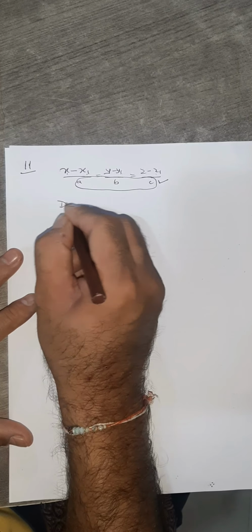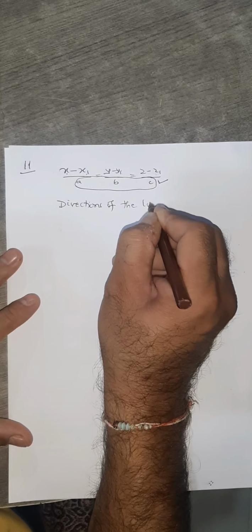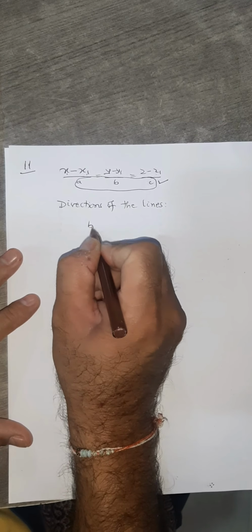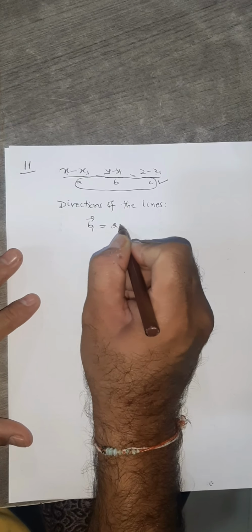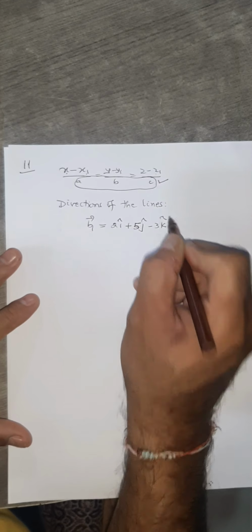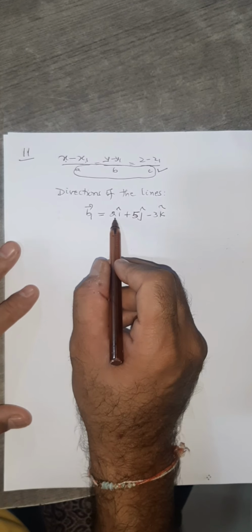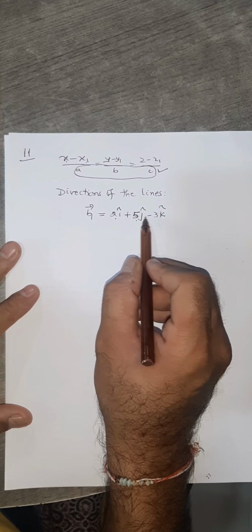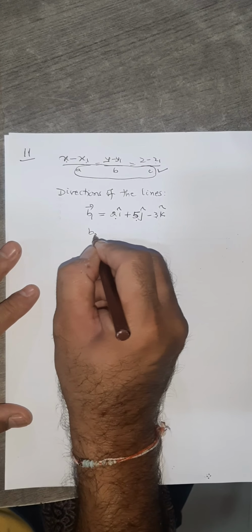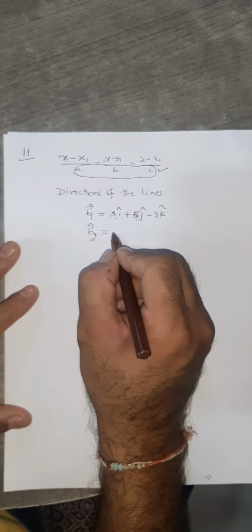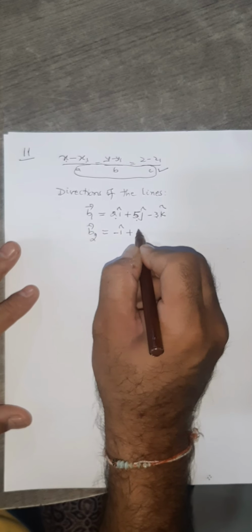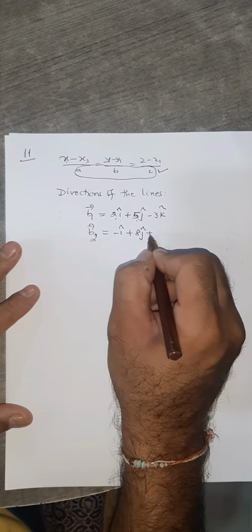Okay, so let me write here the directions of the lines. There are two lines. One I'll call vector b1, which is given by 2i cap plus 5j cap minus 3k cap. I repeat, 2i, 5 and minus 3 you can just write. And what's the direction of the other line? That is nothing but what? Just have a look there. Minus i cap plus 8j cap plus 4k cap.